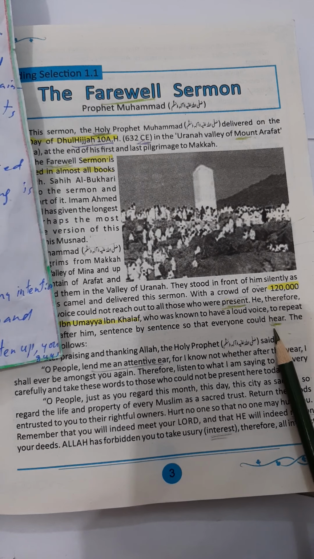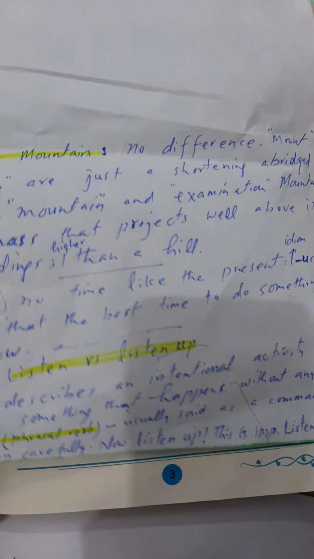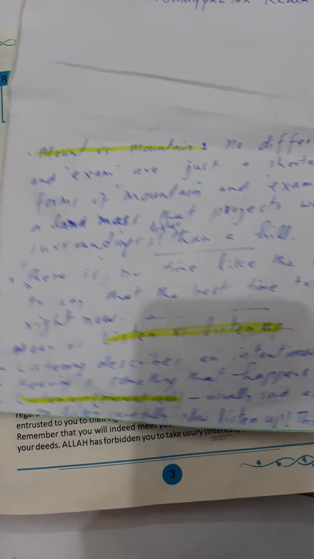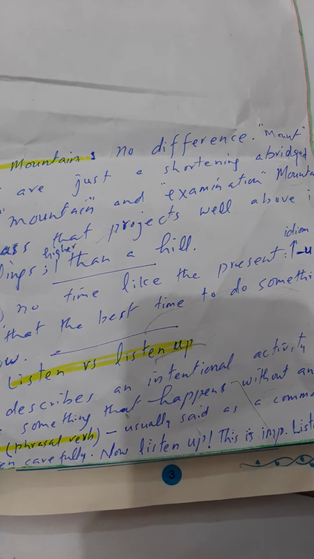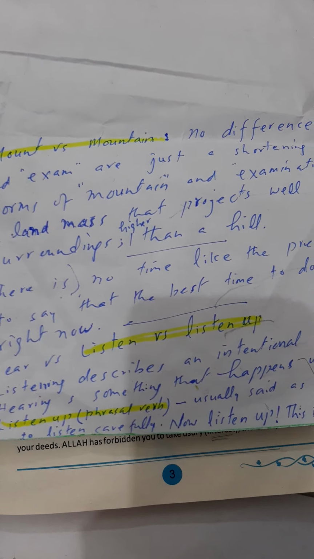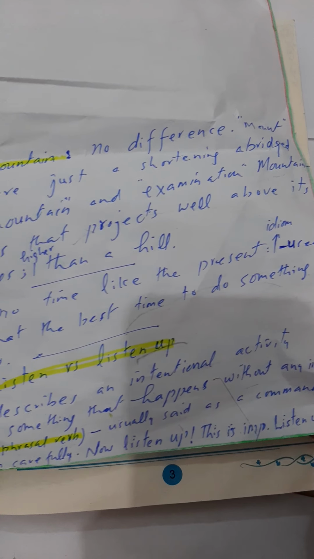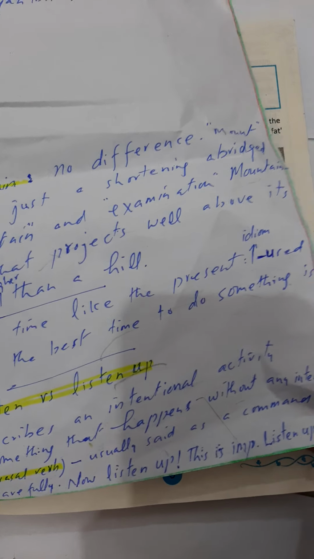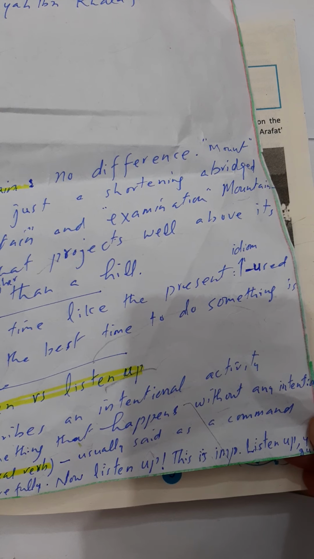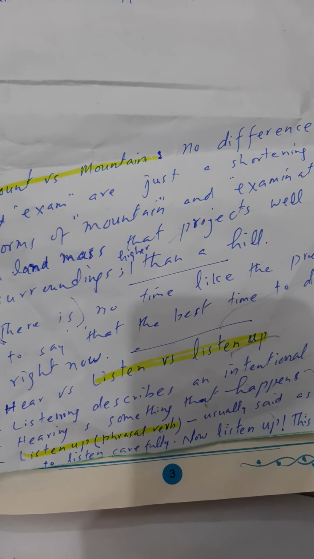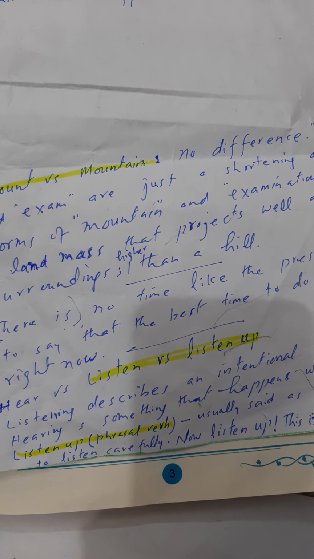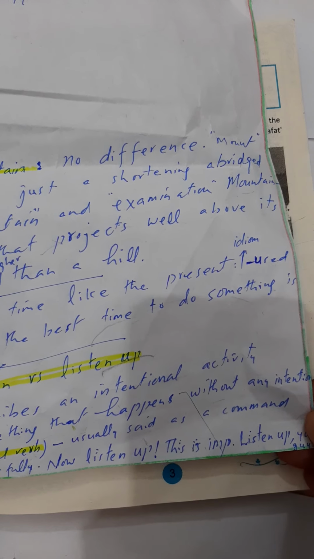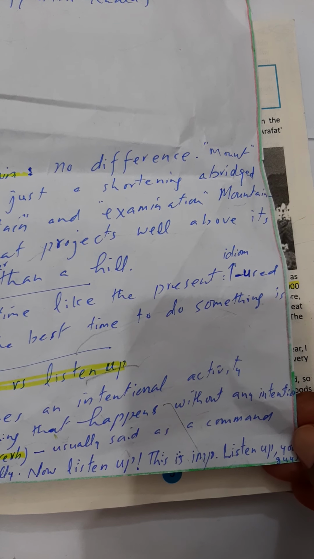Hear versus listen. Listening describes an intentional activity. Hearing is something that happens without any intention. Listen up is usually said as a command, which means to listen carefully. For example, now listen up. This is important. Listen up, you all.